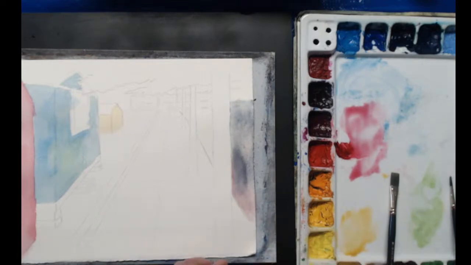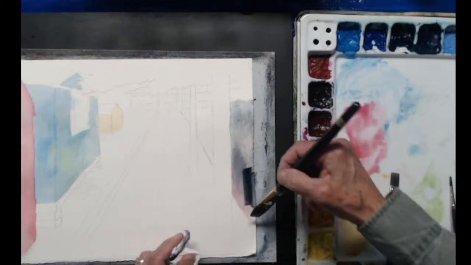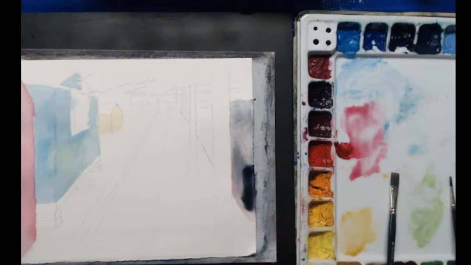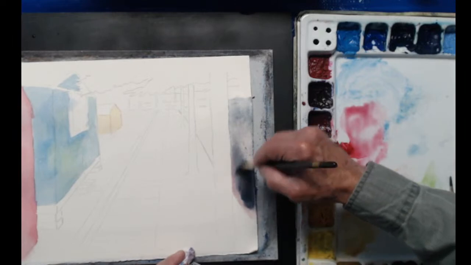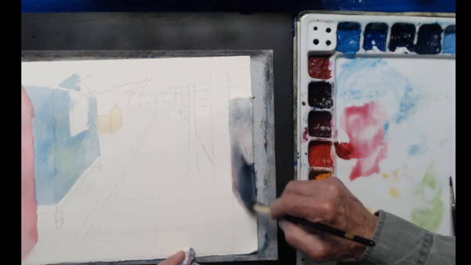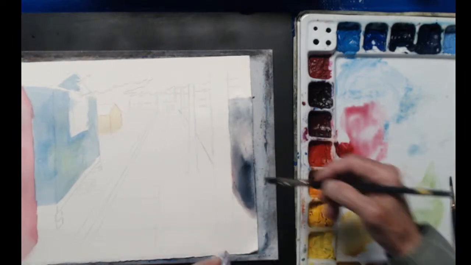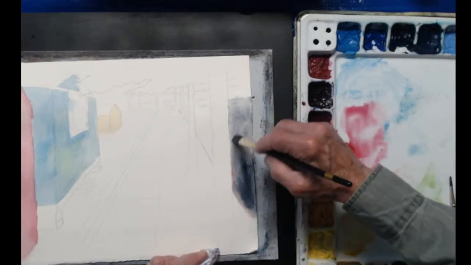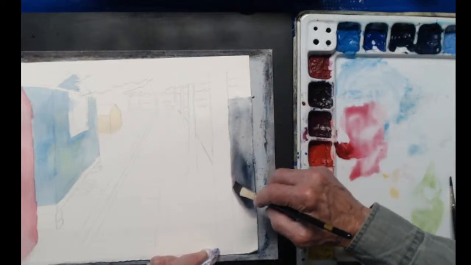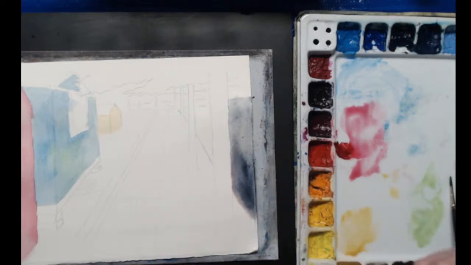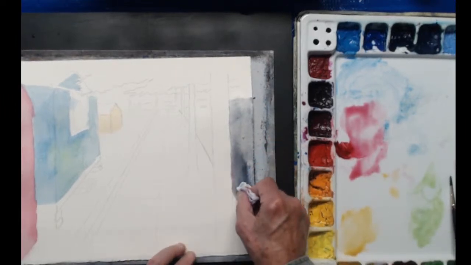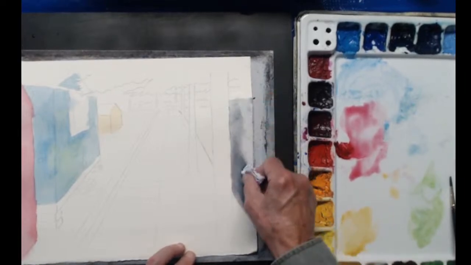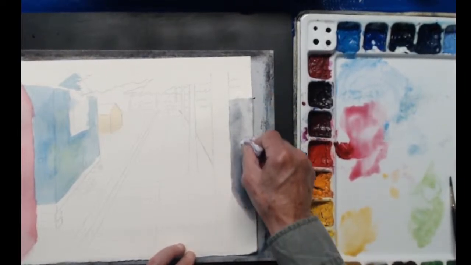And what I'll do is put a little more color on that. It's too dark. When it dries, it'll be lighter.